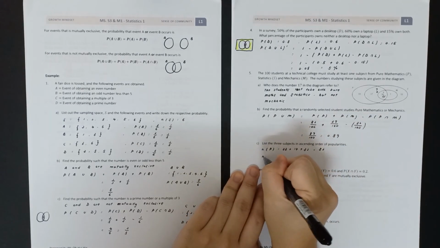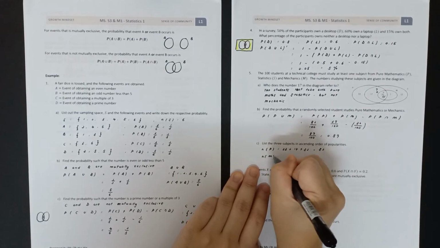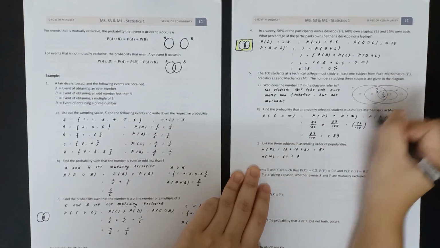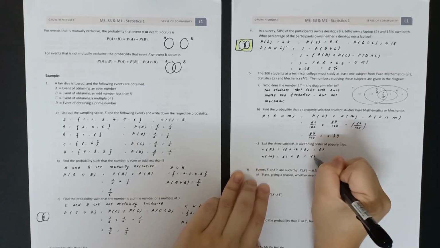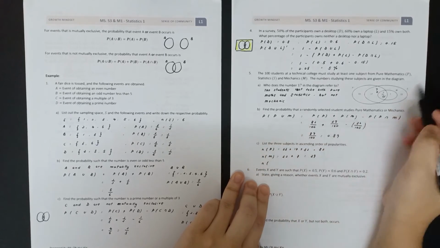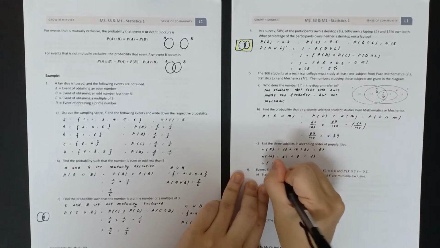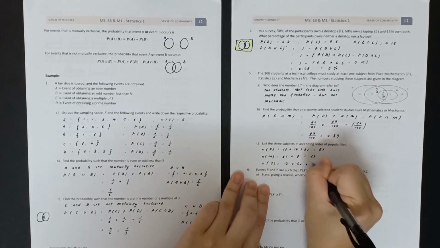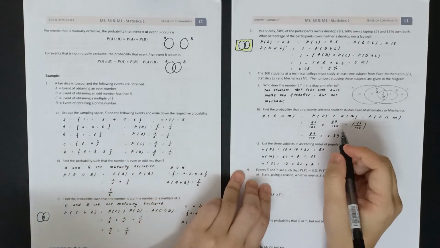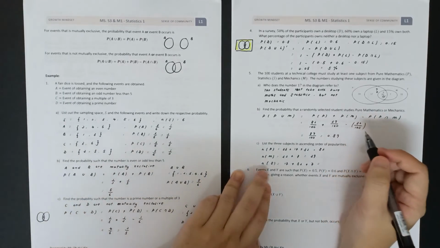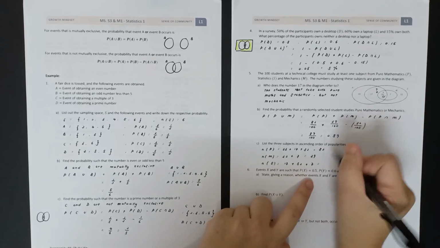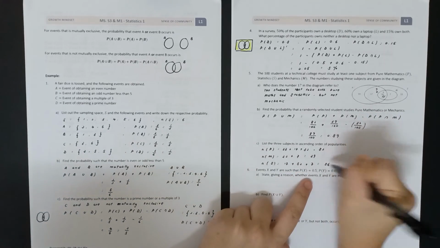So 33 plus 17 plus 32, which gives you 82. Okay, so the students that actually take Mechanics, it will be 32 plus 7, so the circle here, so you'll get 39. So the number of students that take Statistics, it will be 17 plus 32 plus 7, which gives you 49 plus 7, which is 50, okay, no, 49, and then yeah, 56.